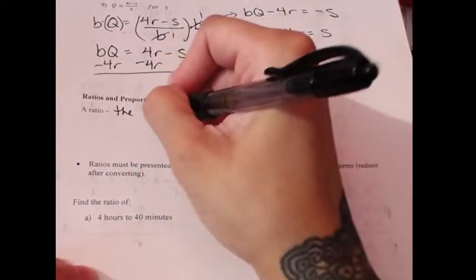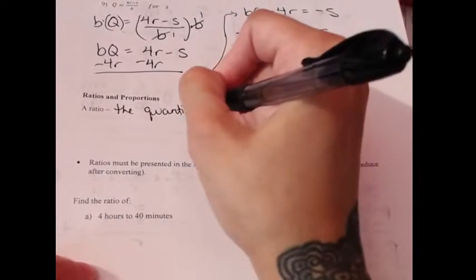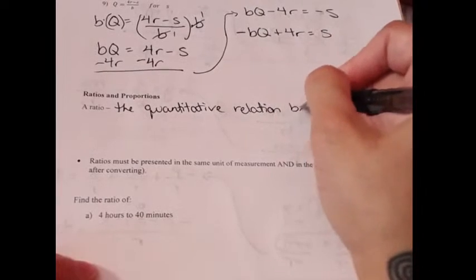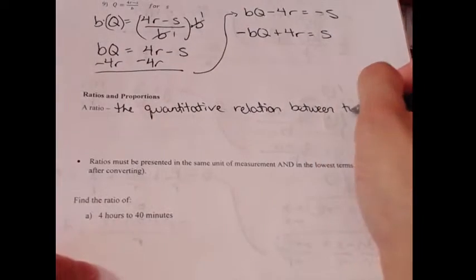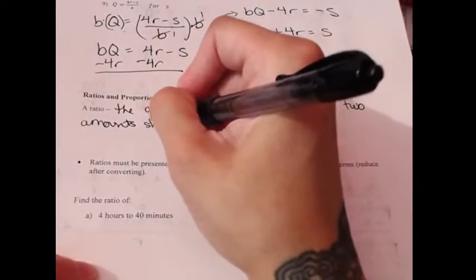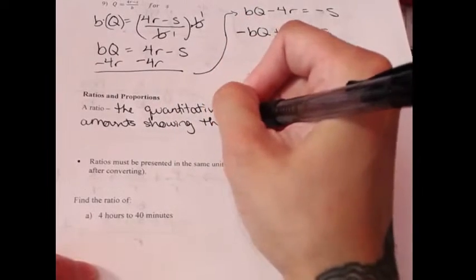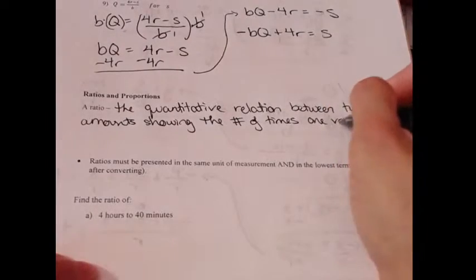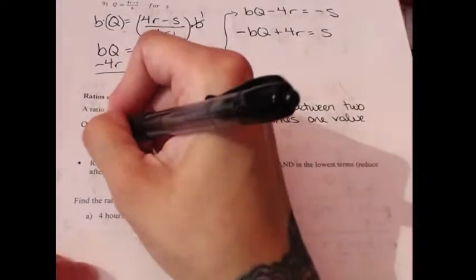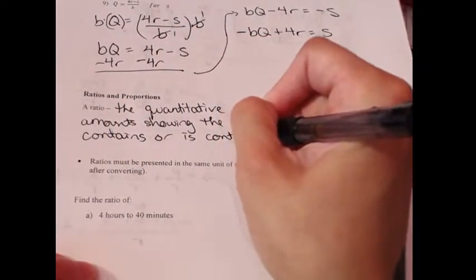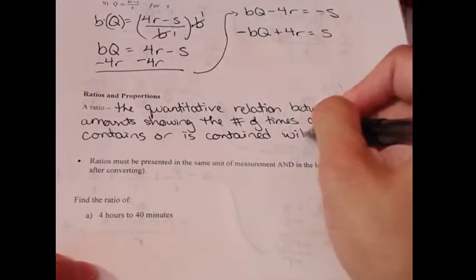A ratio is the quantitative relation between two amounts showing the number of times one value contains or is contained within the other.